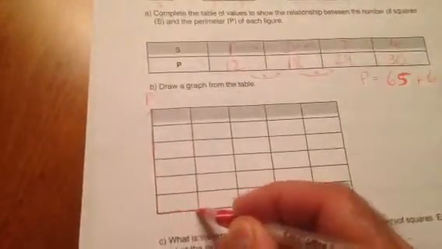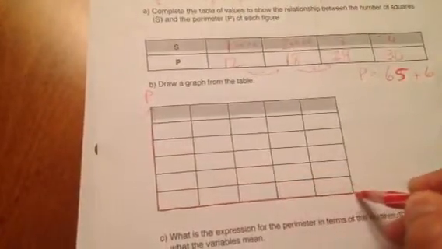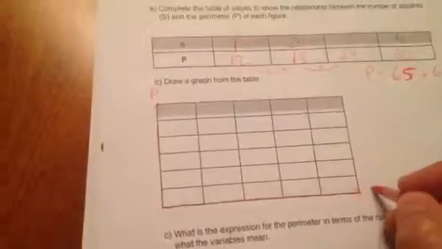Okay, now I'm going to draw a graph from the table. I don't have a ruler here, so this will be my y-axis, which is my P, my perimeter. Over here, this will be my x-axis, this is my S, and S goes up by 1, so this will be 1, 2, 3, and 4.